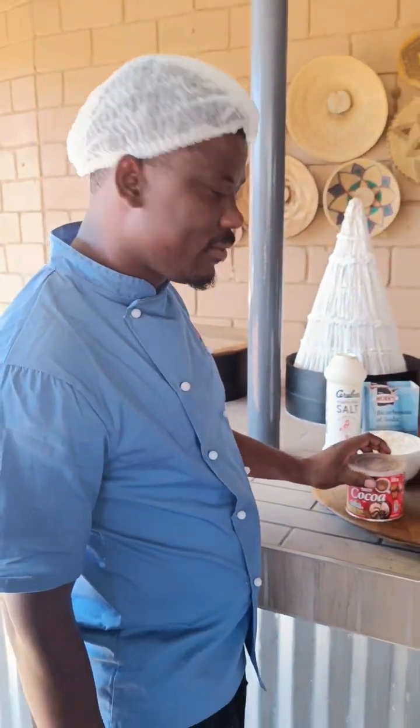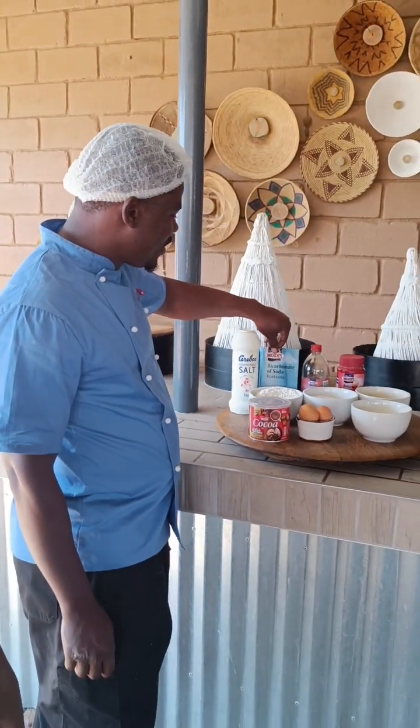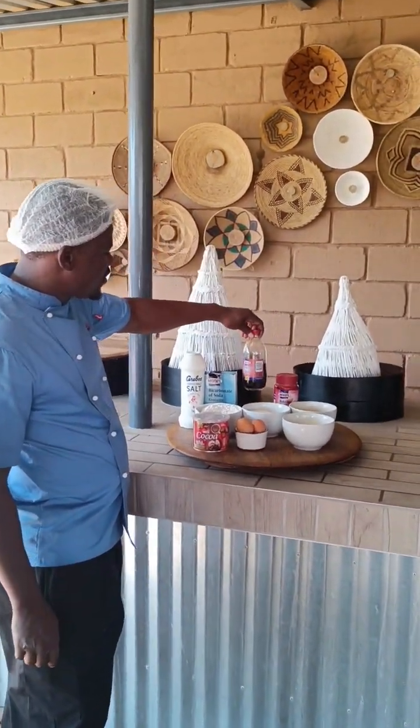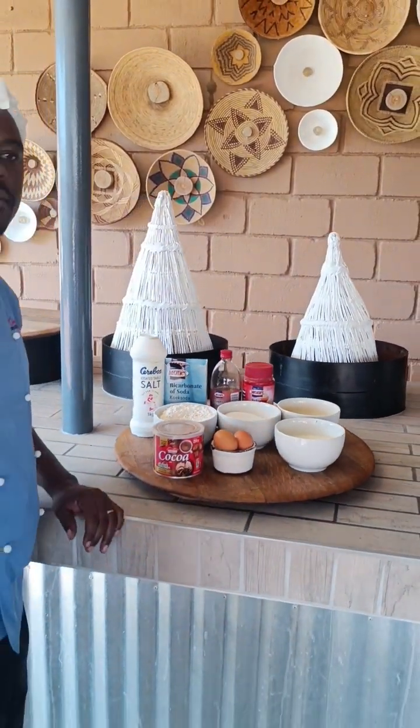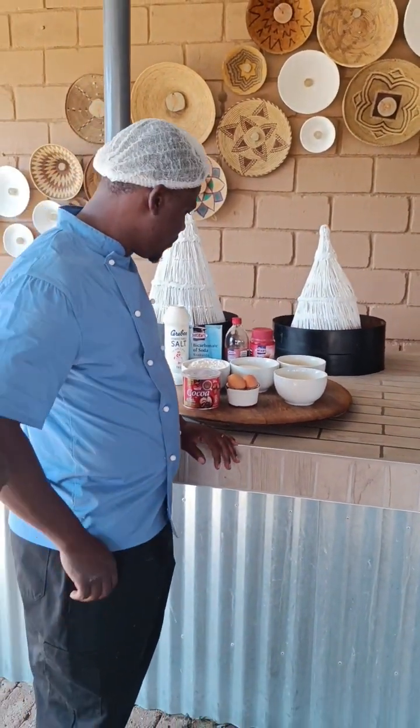Moses, yes? What else can you name that is on that table that the small boy left out? Cocoa, yeah. Bicarbonate, vanilla essence, and baking powder. Okay. With those ingredients that you named, is there anybody among the two of you who can tell me what we use them for? Any general knowledge that you know?